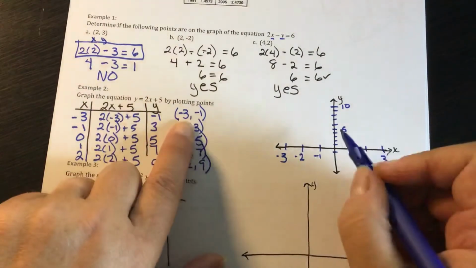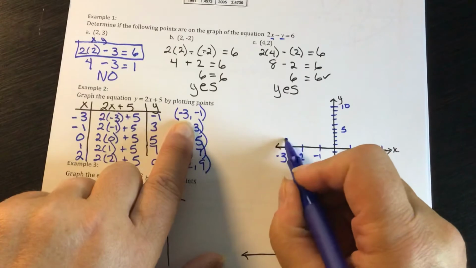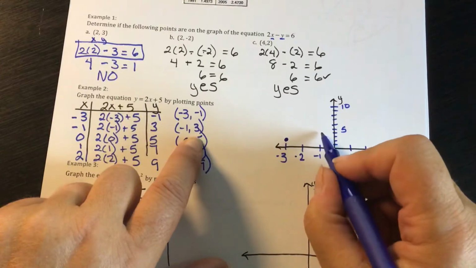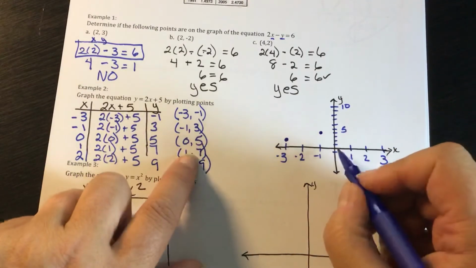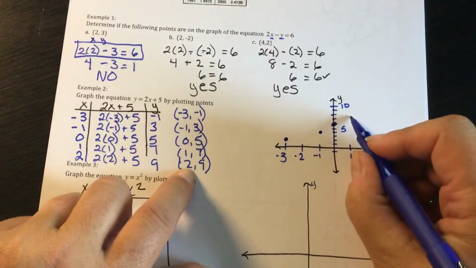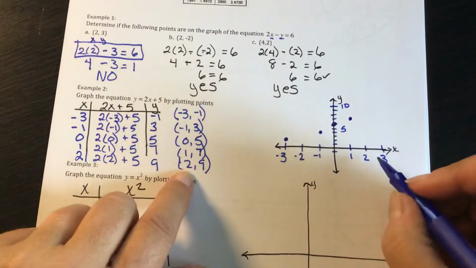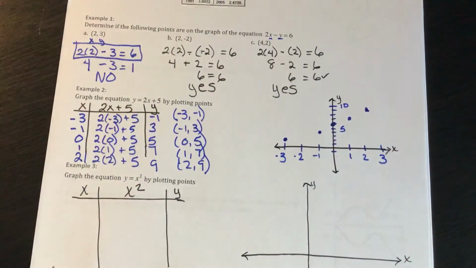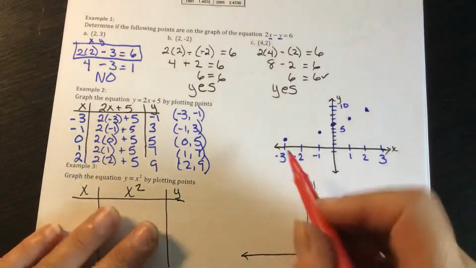So I'm going to plot these. This is -3, -1. This is -1, 3. This is 0, 5. This is 1, 7. And this is 2, 9. So I'm just trying to get them as close to an estimated spot as I can get.